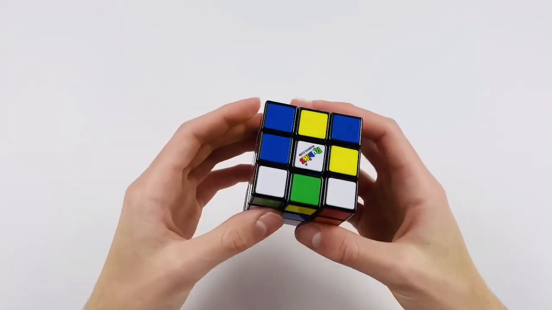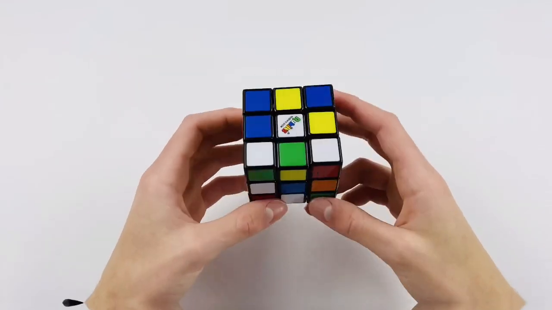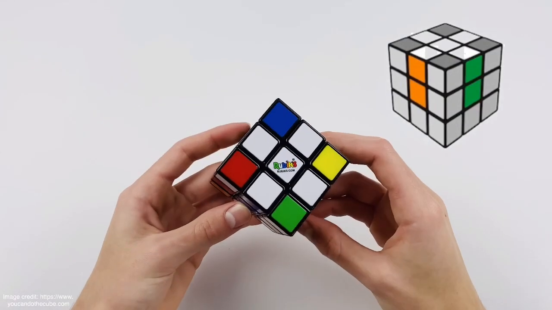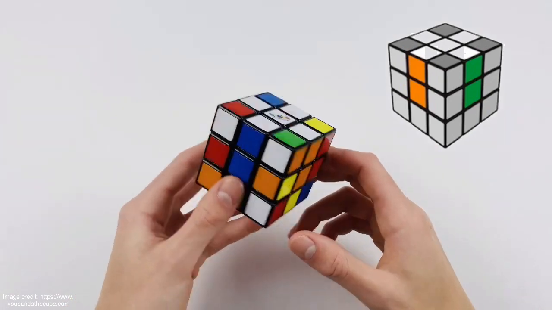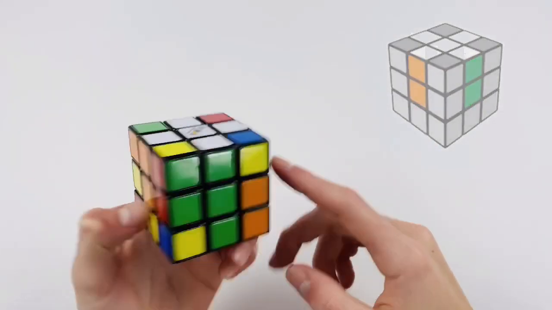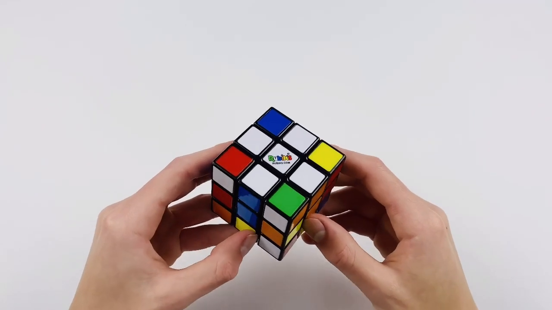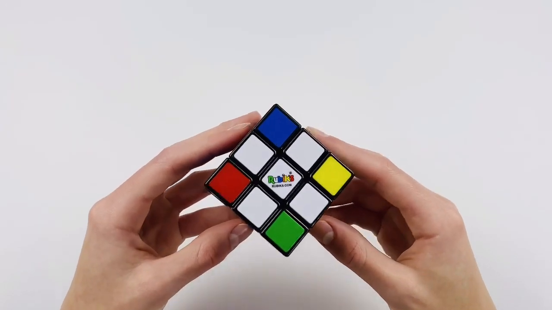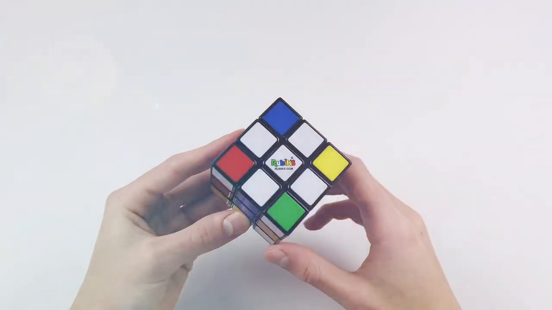So, we are going to be starting out by trying to solve the white cross. This is what you want the cube to look like after you've finished solving the white cross. It has all the pairs connected. In order to do this, I will show you each phase that you might get, and I will show you what you need to do in order to get to this exact spot.